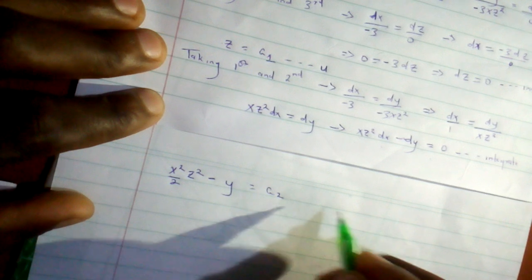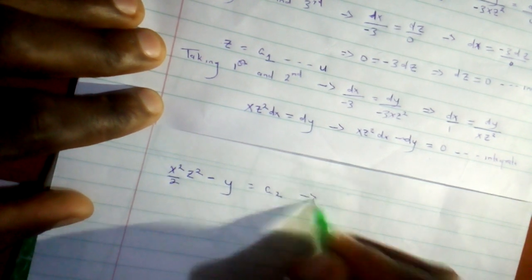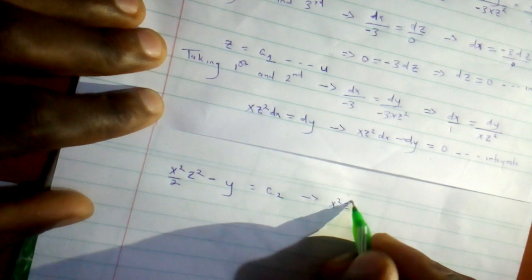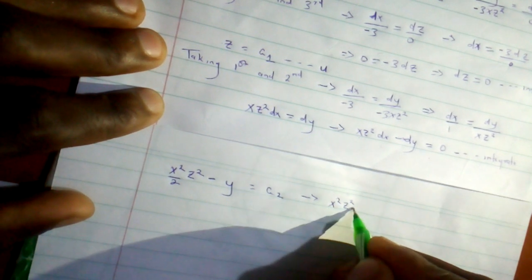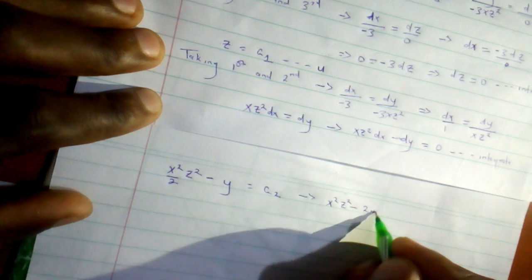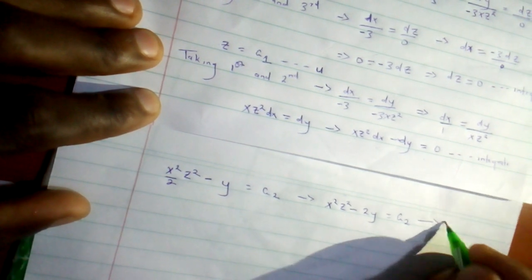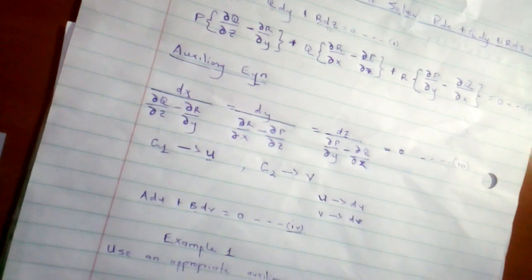Multiplying all through by 2, we get x squared z squared minus 2y is equal to c2, and this one we make it be our v, as we said earlier during the introduction. This is our v.